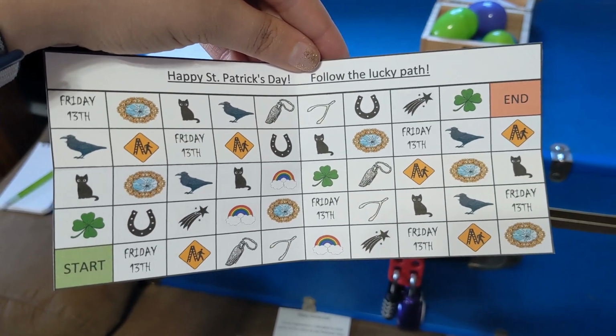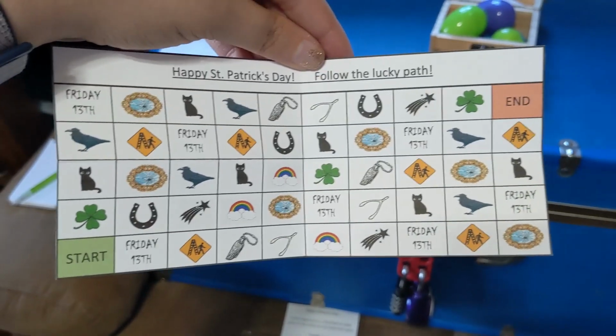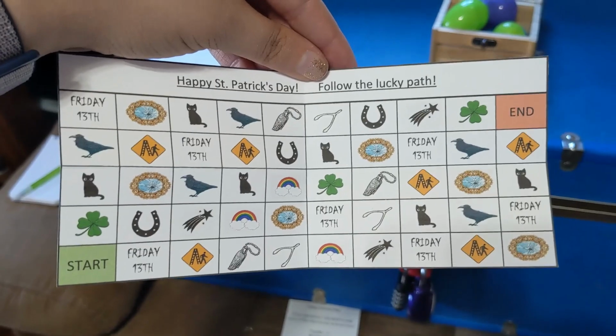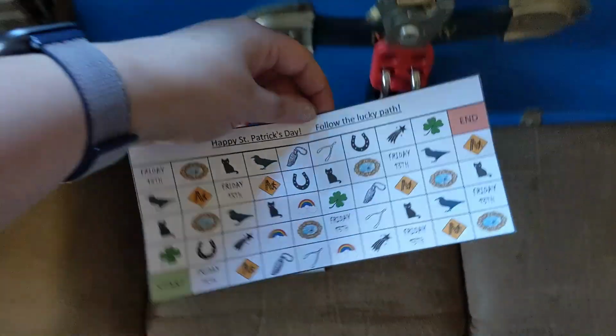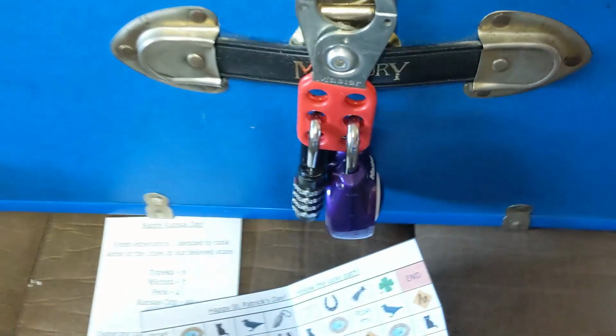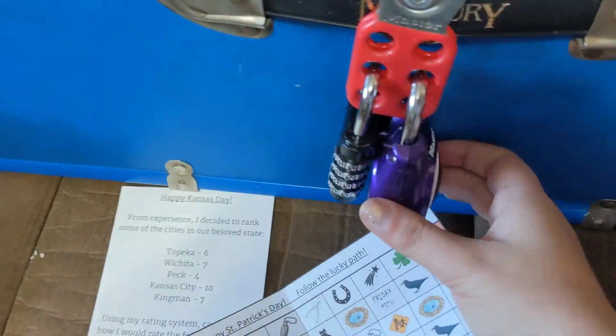And you can't go to Friday the 13th because that's unlucky. So you go to the clover, and then the horseshoe, and then the star, etc., etc. And you get a code for the directional lock. It is quite long. So let me just see if I can do this by memory.